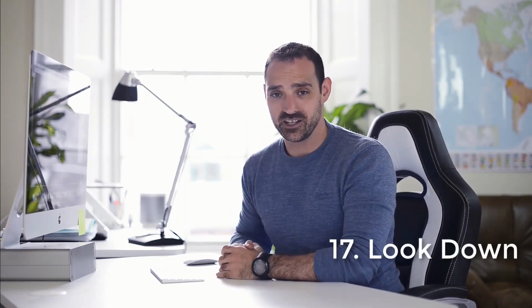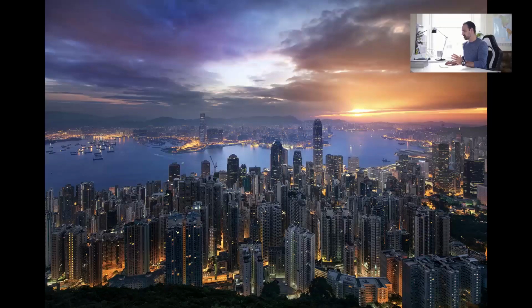And for you cityscape photographers out there, one of my tips for cityscapes is to look down and shoot down. A lot of photographers like to shoot the big cityscapes where you look across the landscape and you capture all of those beautiful tall buildings.